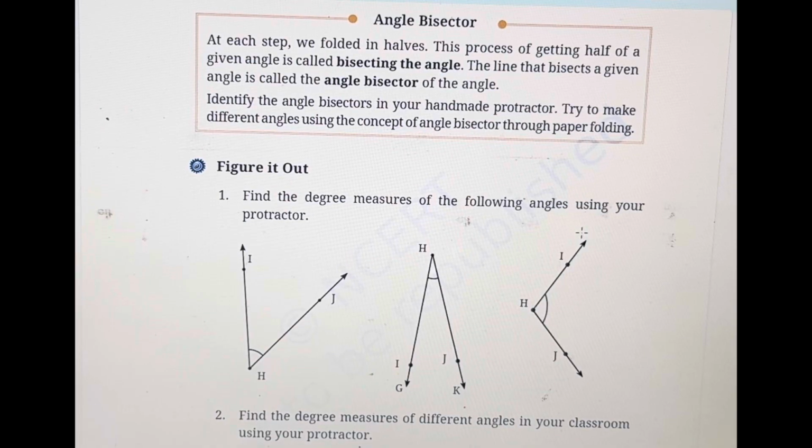So we learned about the labeled protractor in this video, how to use the inner and the outer scale, when to use, and from which side you should measure the angles. We learned how to make our own protractor, and we also learned about the angle bisector. Now based on all these concepts, there is a figure it out exercise which we will cover in the next video. Till then, thank you.